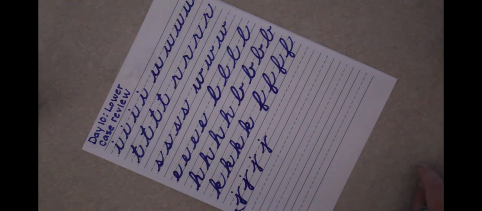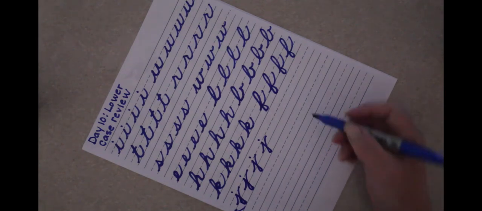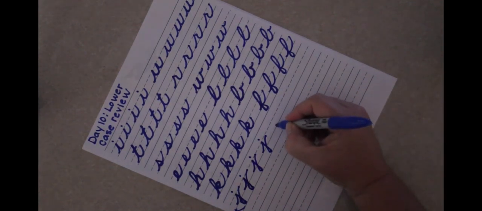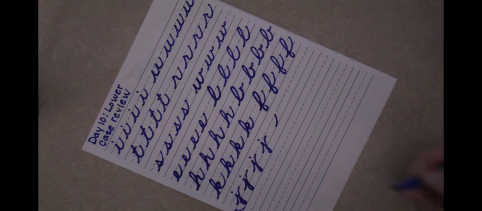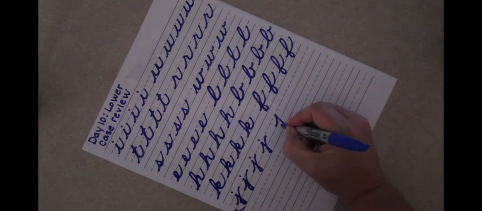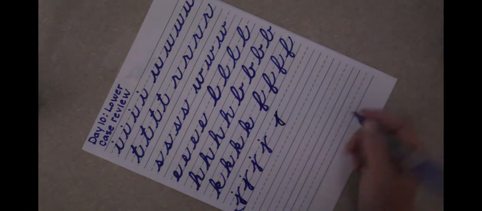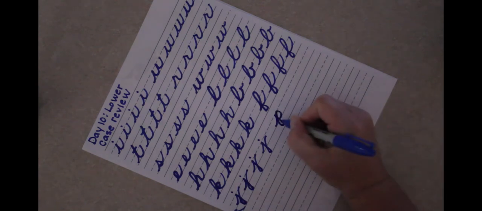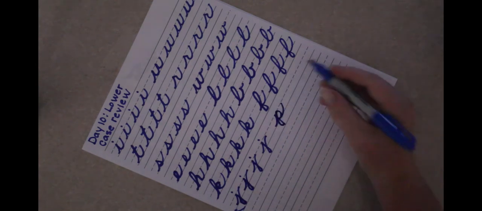Okay, we're ready for lowercase p. Lowercase p is going to start right here at the bottom. It's going to come up and touch the dotted line, drop straight down in the basement, just like the J did. It's going to curve around to the back, but it's going to come all the way back up to the dotted line. Okay, then curve around and the tail.